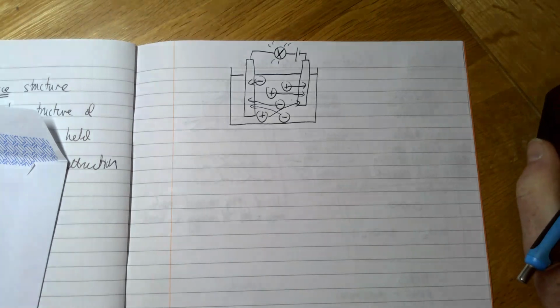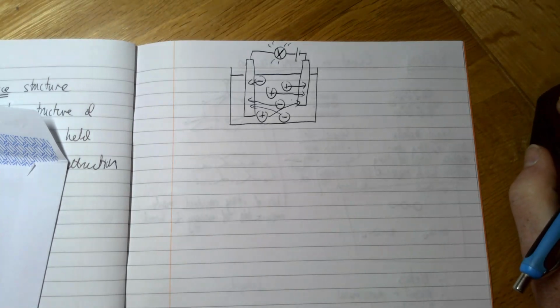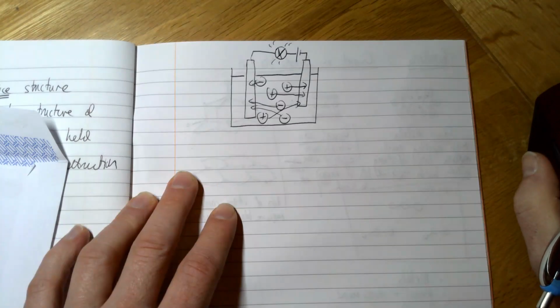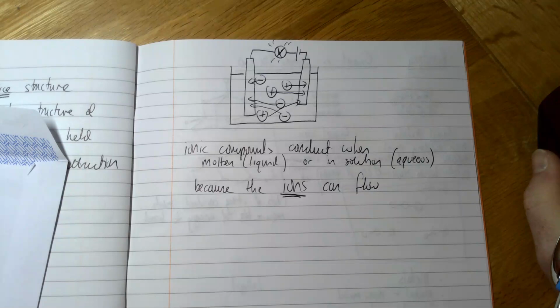So ionic compounds conduct when molten, which is a liquid, or in solution, because the ions can flow. And the ions can flow because they're no longer held in that lattice, because those ionic bonds have been broken.